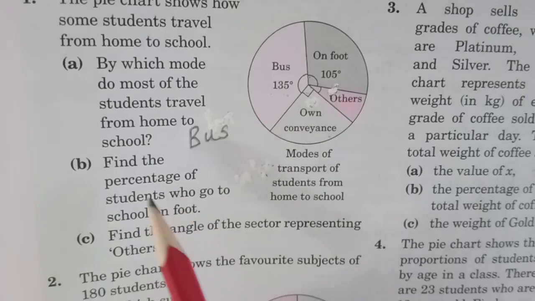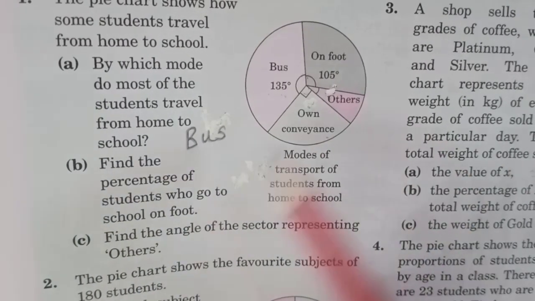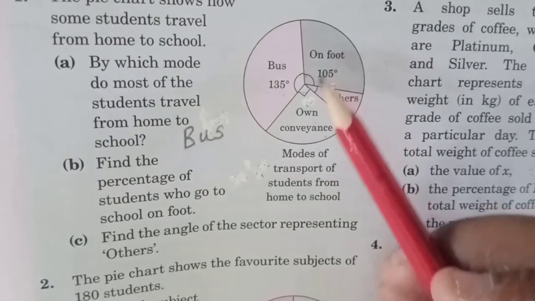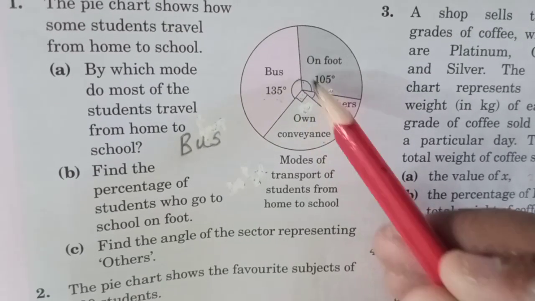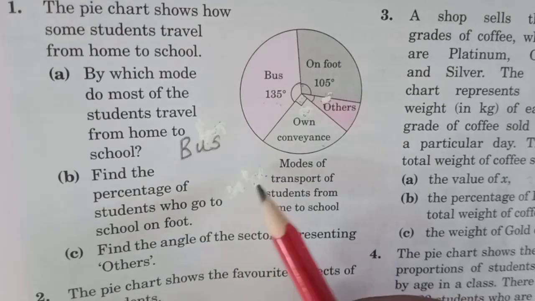Then option B. Find the percentage of students who go to school on foot. Here, on foot, the angle is given as 105 degrees. Angles at a point total 360 degrees. So you have to find the percentage of students who go to school on foot.